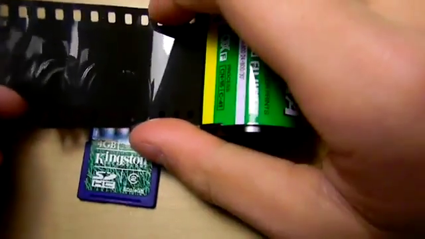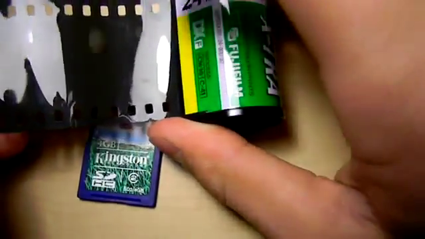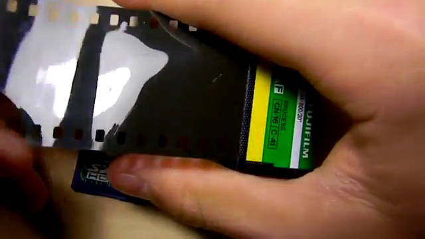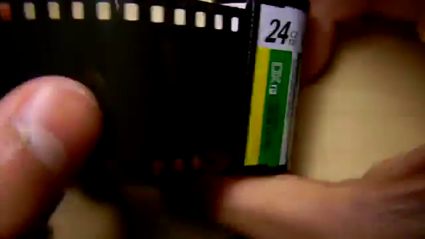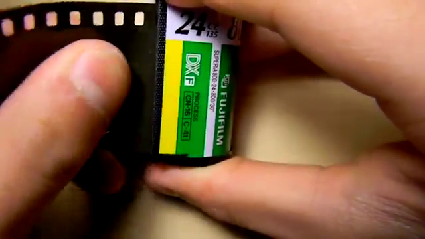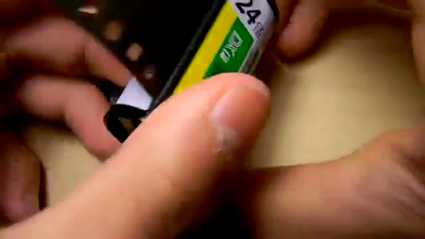So film is basically separated, and when a photo is taken, the film is exposed to light, and when it's exposed to light, it prints the image onto here. The maximum I've ever used is probably about 100, but this one only has 24 photos.